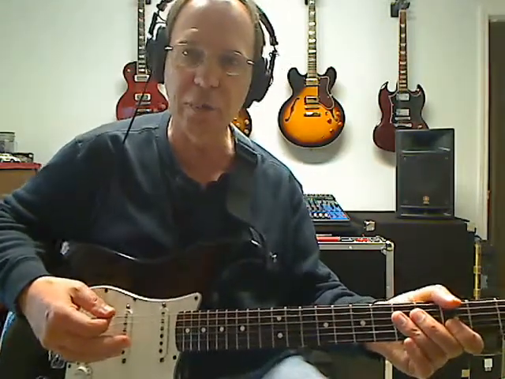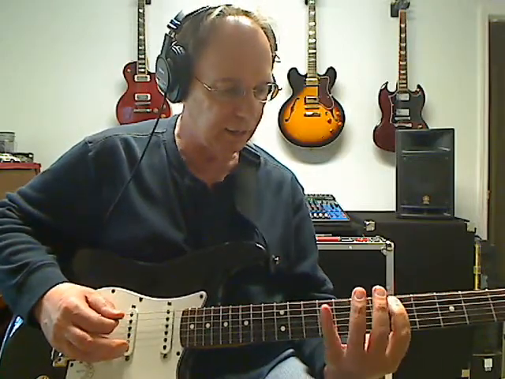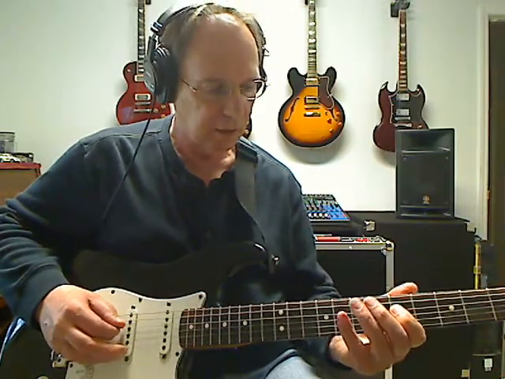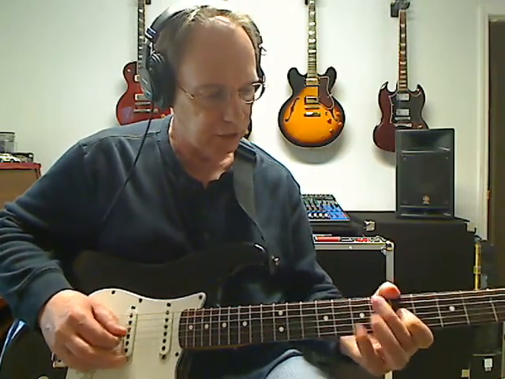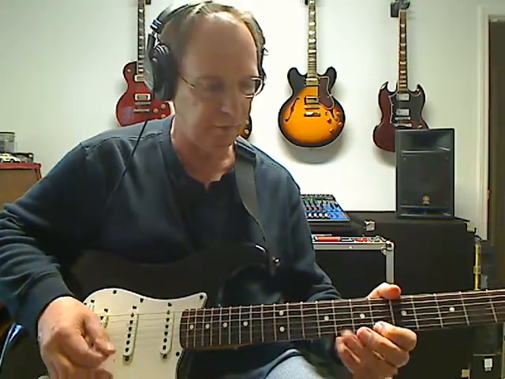So here are the notes to pattern 2. B flat, C, D, F, G. There's the root note of the key. B flat, C, D, F, G, B flat.